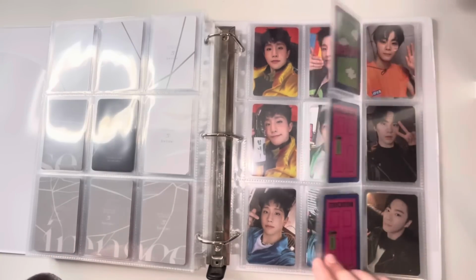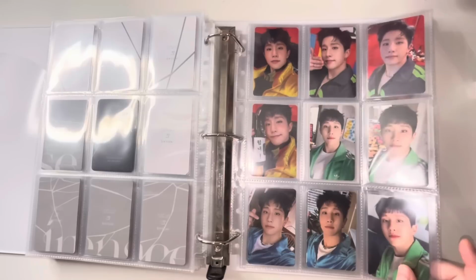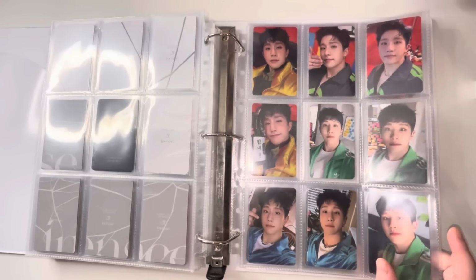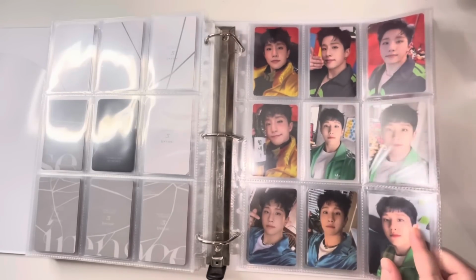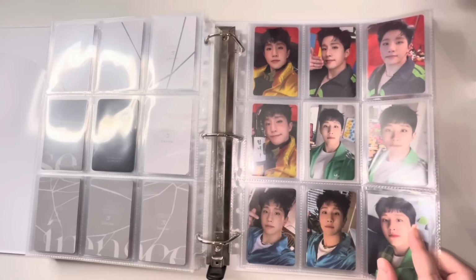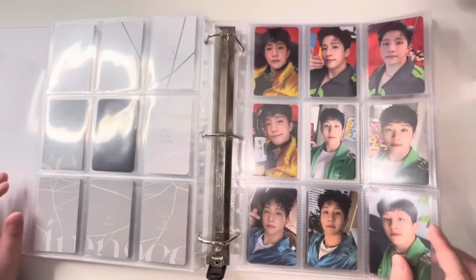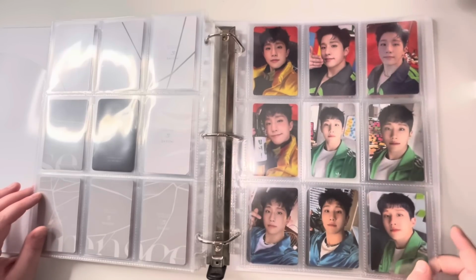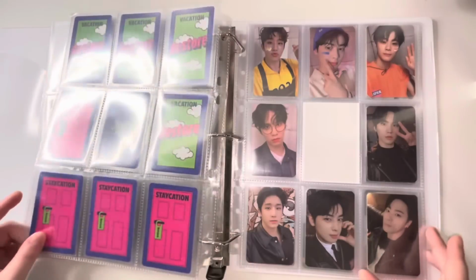What was this called? Oh yeah, Staycation. So I just collected Jinjin's. I did collect Rocky too, but then I also let go of his collection. And literally right as soon as I let go of his collection, Rocky announced that he was leaving the group, and I was like, maybe I should have kept them, and I felt so bad. But yeah, so we have Jinjin's Staycation photo cards.